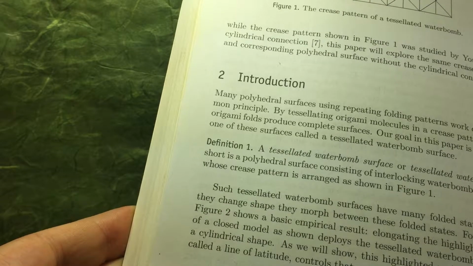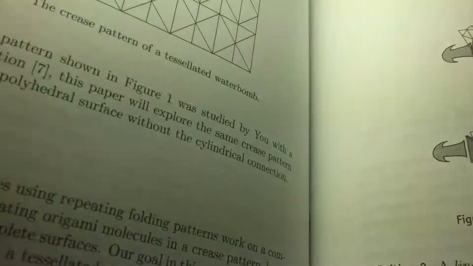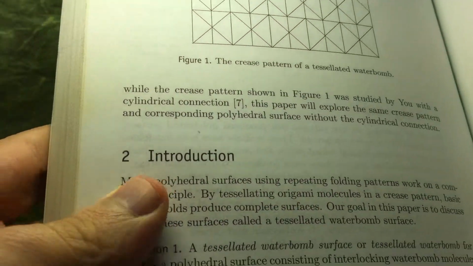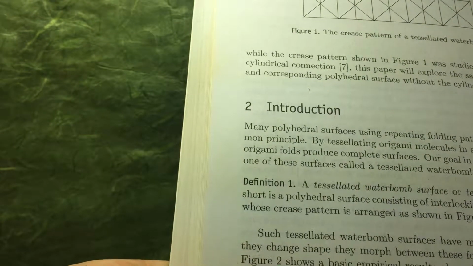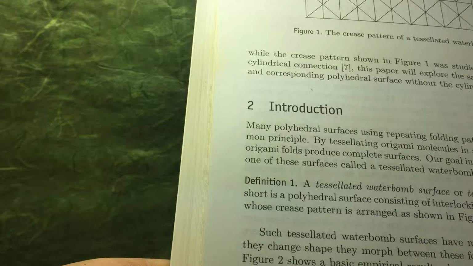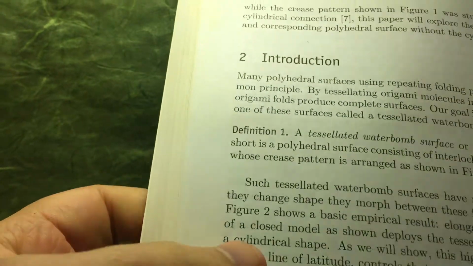Such tessellated waterbomb surfaces have many folded states, and as they change shape, they morph between these folded states. For example, Figure 2, which is this, shows a basic empirical result. Elongating the highlighted region of a closed model as shown deploys the tessellated waterbomb, giving it a cylindrical shape. As we will show, the highlighted region in Figure 2, called a line of latitude, controls that action.